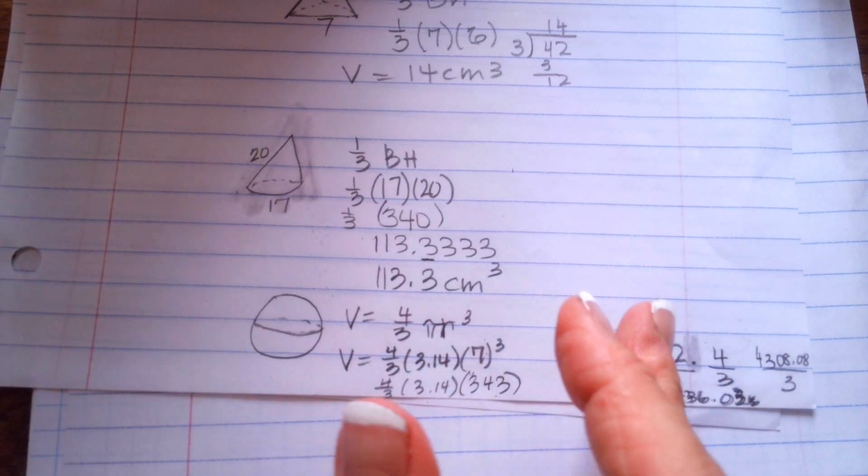Okay, that is volume, and that is all that Lauren has to learn. Carter, you and I are going to do surface area next time, Lauren. You do not have to worry about surface area.